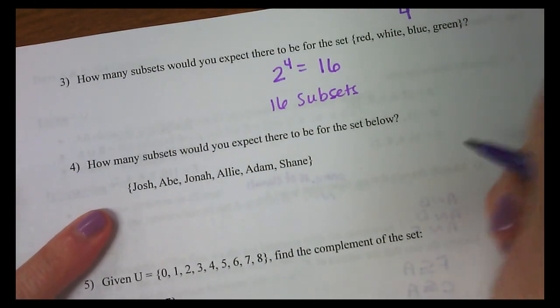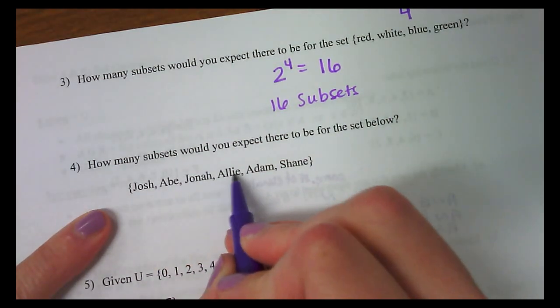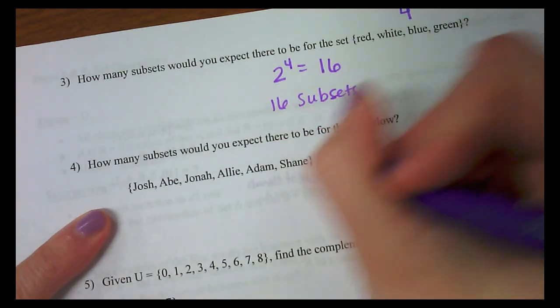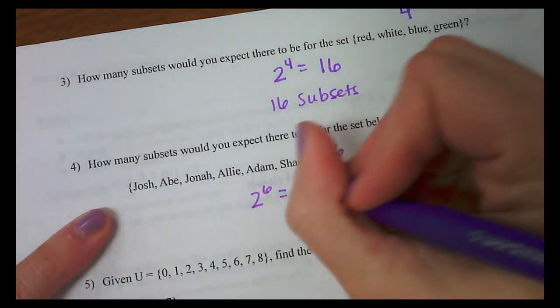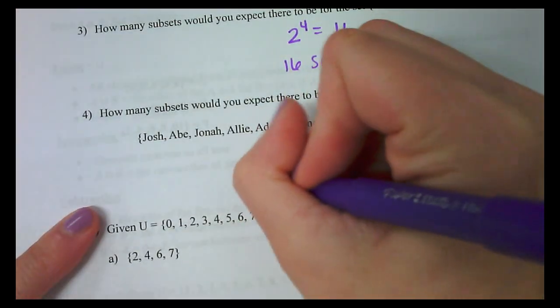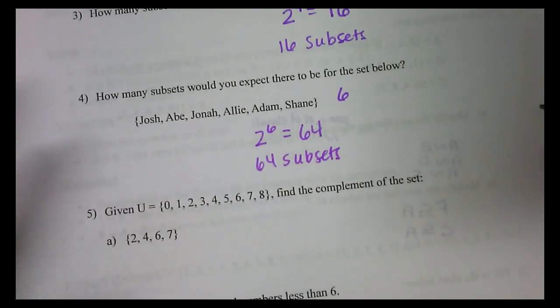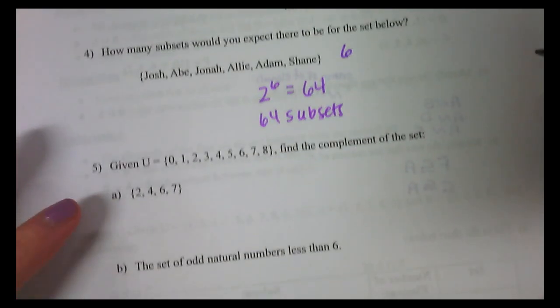It's just saying how many. Number 4, how many subsets would you expect there to be for the following? I have 1, 2, 3, 4, 5, 6 elements. So 2 to the 6th power is 64. So 64 subsets. Again, it's not asking you to list them out, it's just saying how many.